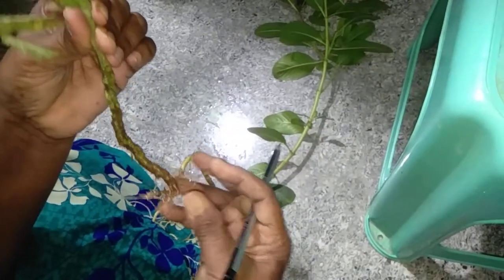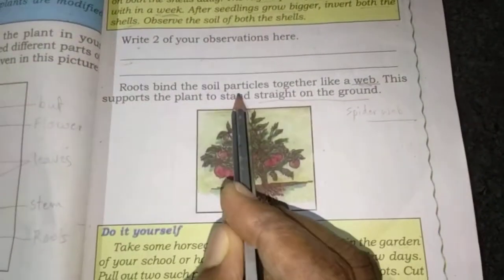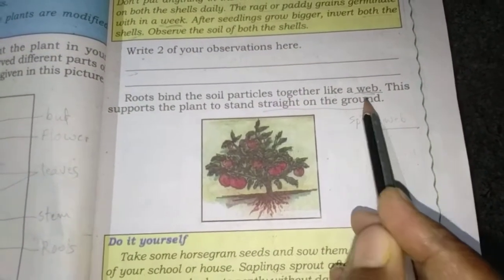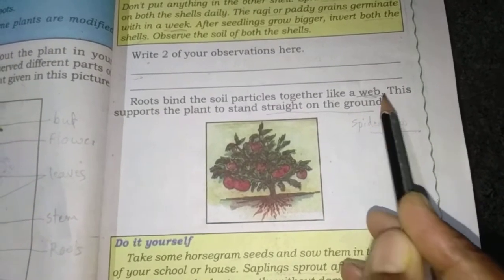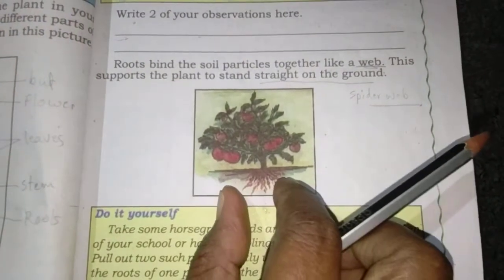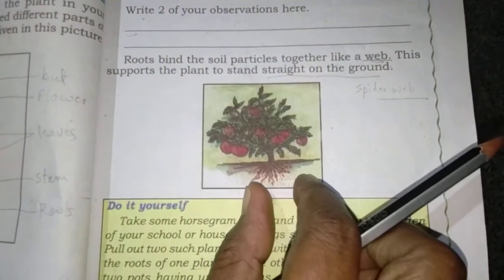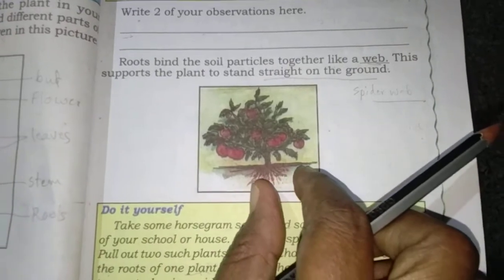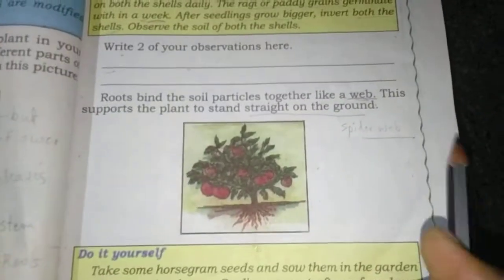sticking with the mud. It means roots bind the soil particles together like a web. I hope you have observed, when you are plucking the plant, down here so much soil particles are completely binding to the roots like a web.